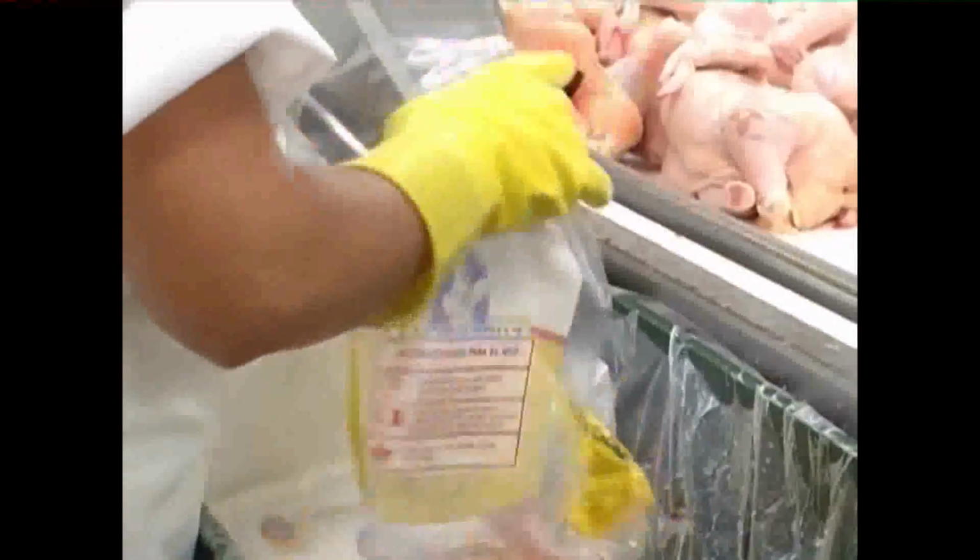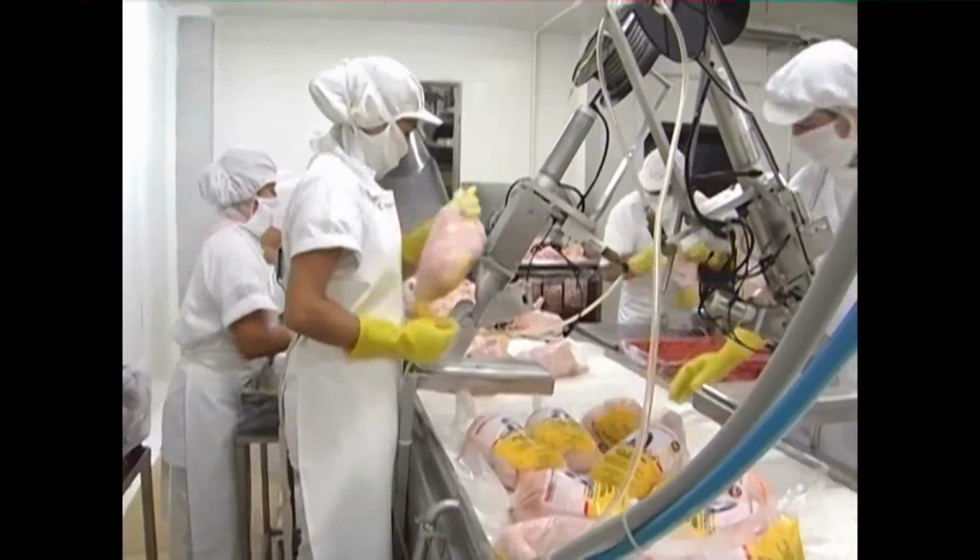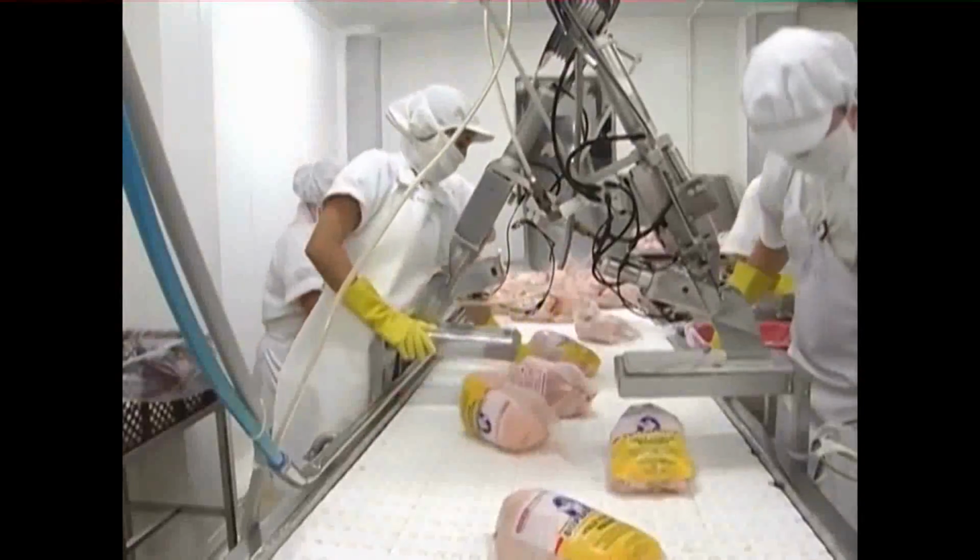There are two products. One is the whole chicken with or without innards, and the packaged pieces, drumsticks, thighs, wings, and the like.